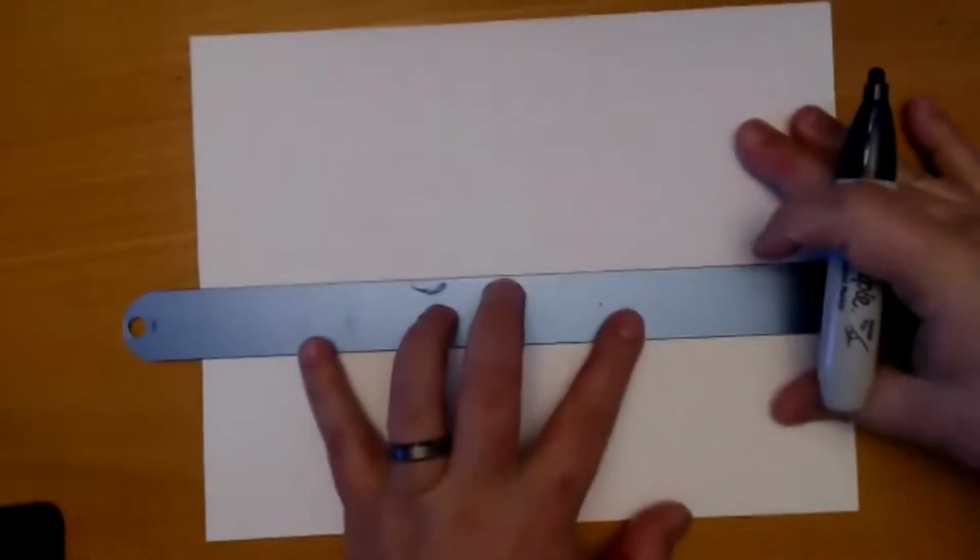Okay. Cool. All right. So I had a ruler around here and I just lost the darn thing. You don't need a ruler. I just wanted to make my notes look good.